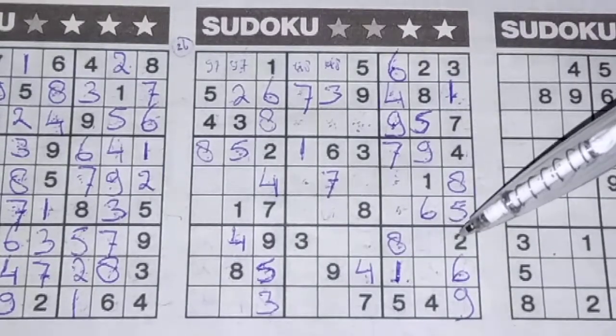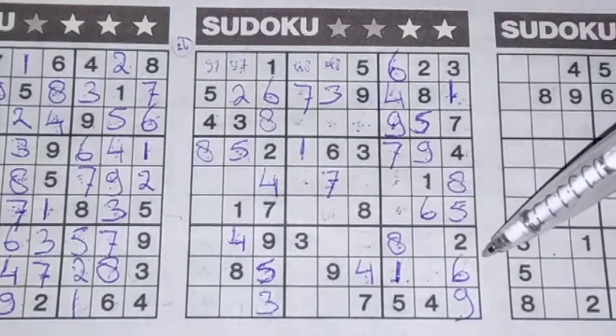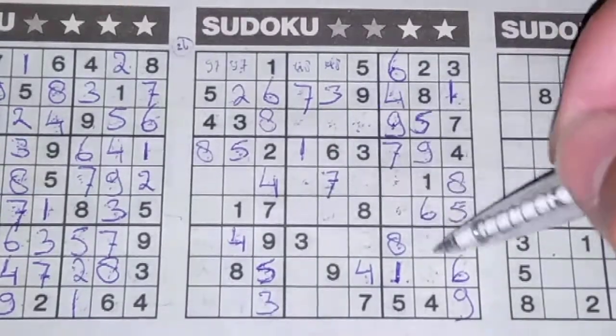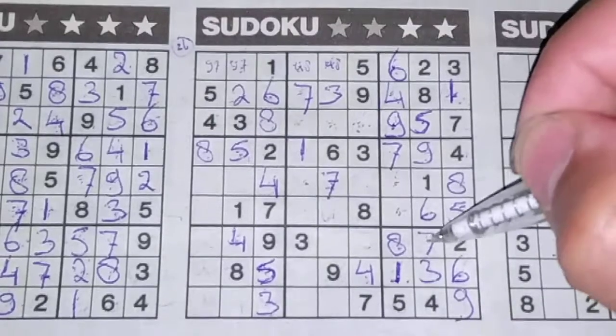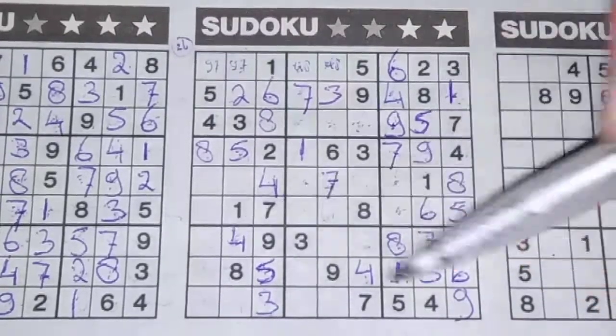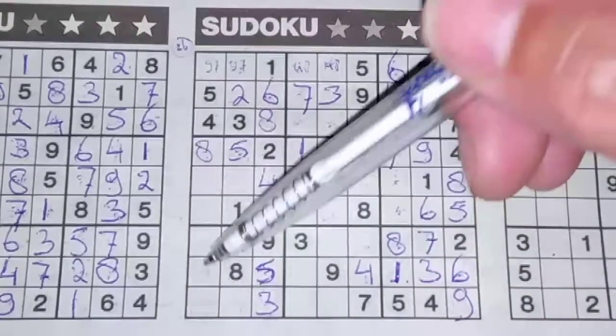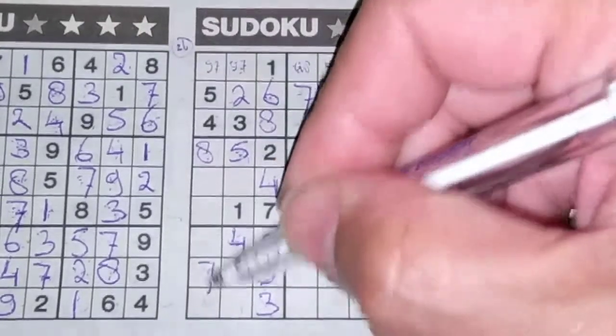Okay. 2 numbers left. 7 and the 3 are missing. We have a 3 here, no 3 there. 3 should be here and a 7 goes there. 7 in this row, 7 in the last row. So in the row between, the only place for the 7 should be there.